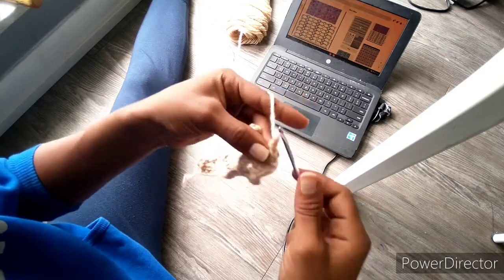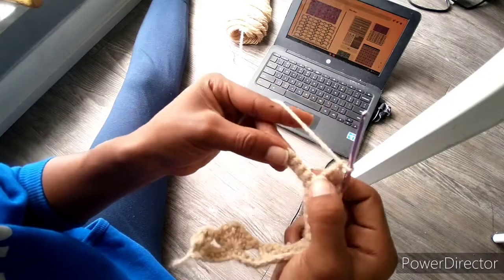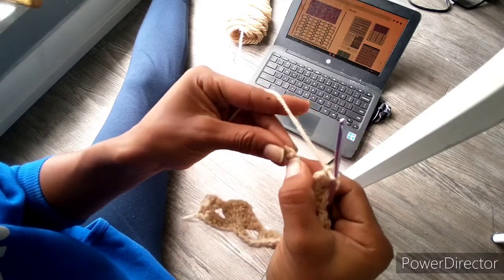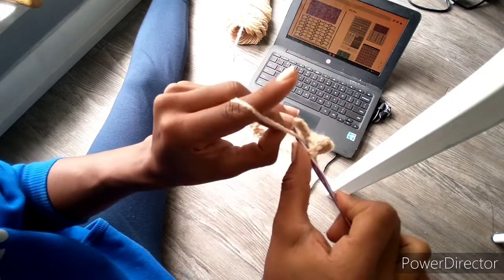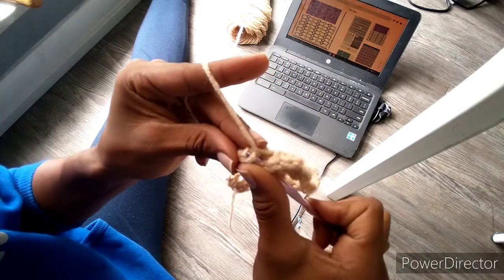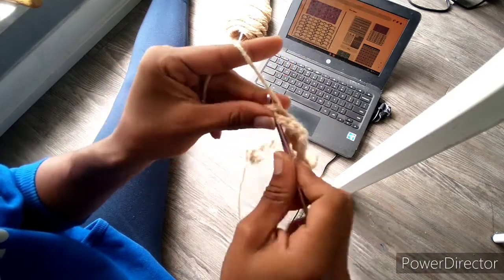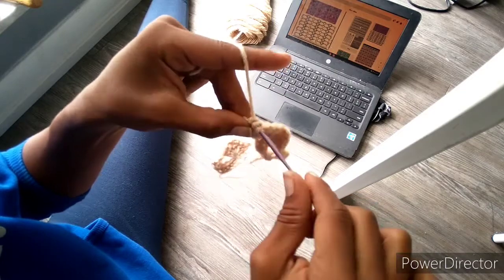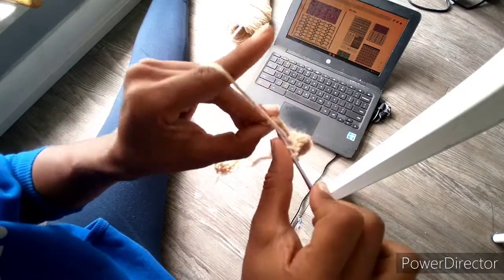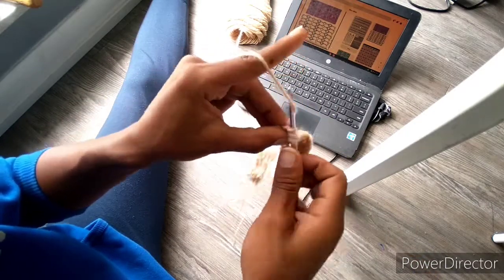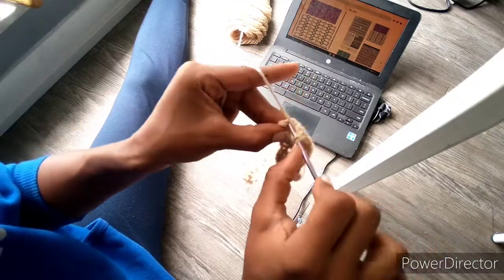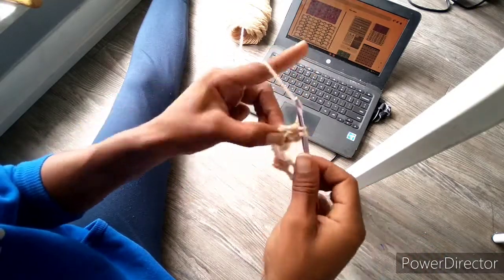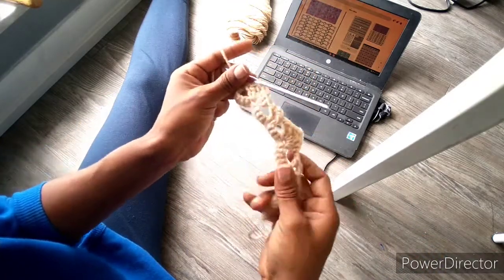Then we're going to chain 1 and we're getting ready to end the row. So you're going to chain 1, skip 4, 1, 2, 3, 4, and in the last stitch, we're going to put 2 double crochet. And so this is the first row.